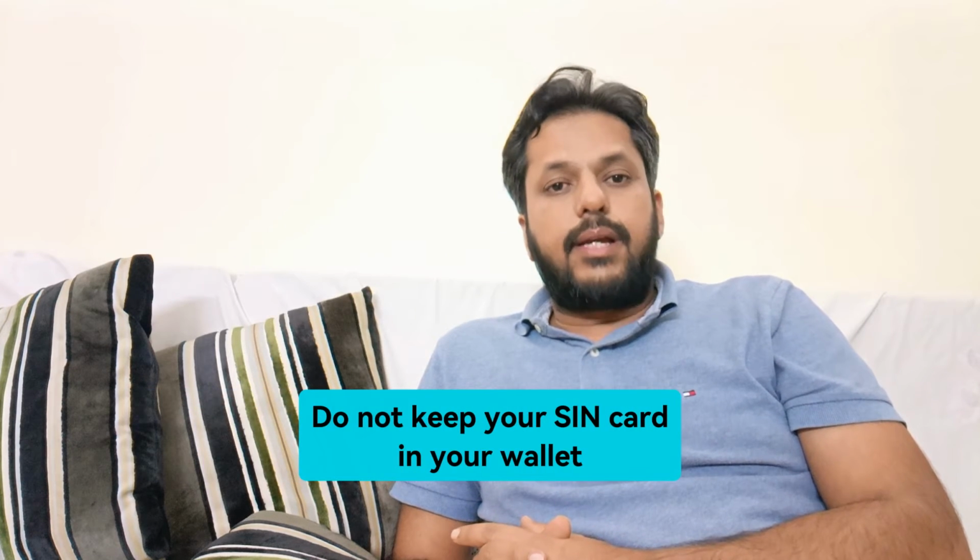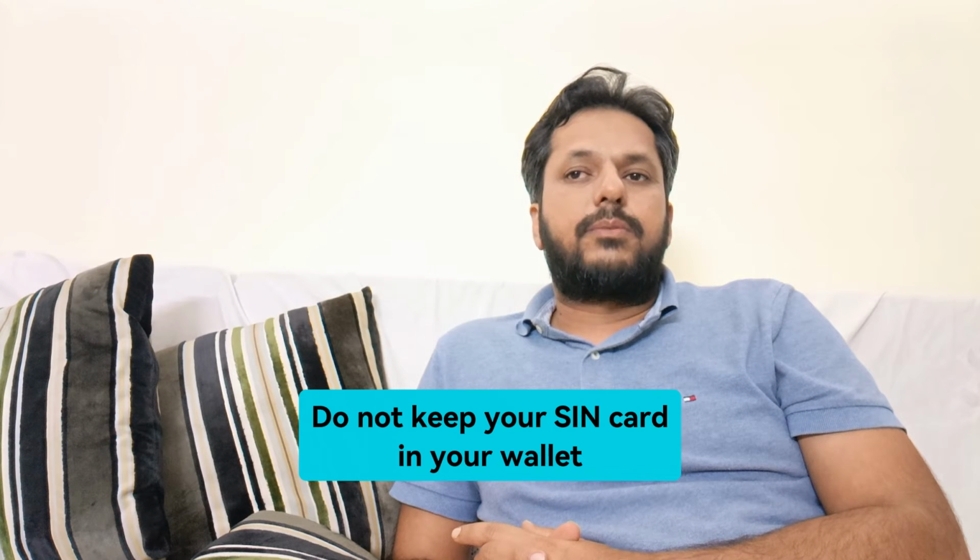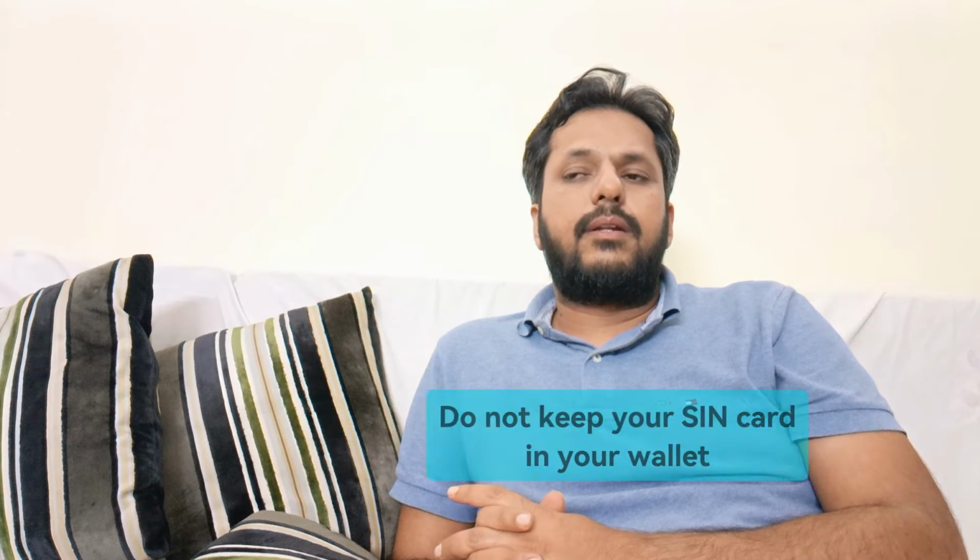One very important thing about the SIN number is that a lot of students make this mistake. They keep the SIN number in their pocket and try to use it as their ID. A SIN number is not your general ID. Your ID could be a driver's license, or if you're living in Ontario, a government-issued photo ID, or even your university or school card. Those things are IDs. You can share those wherever required. But a SIN number is not your ID.